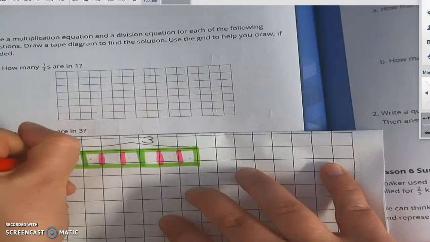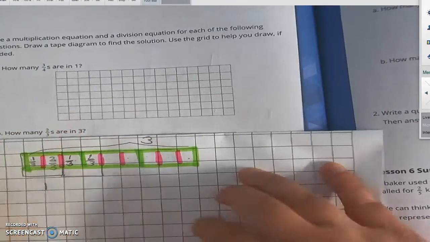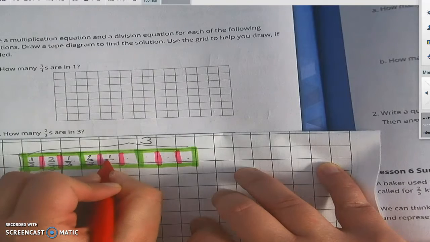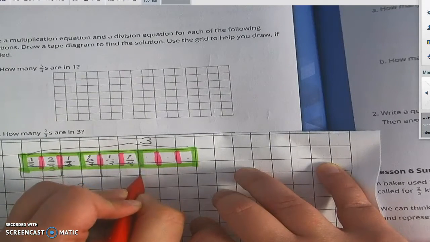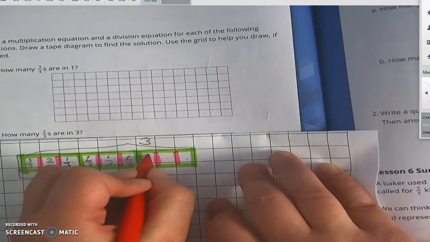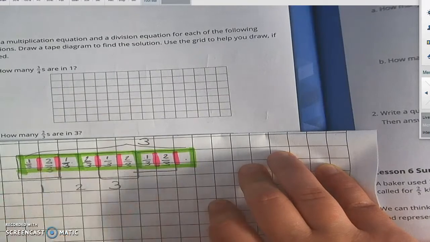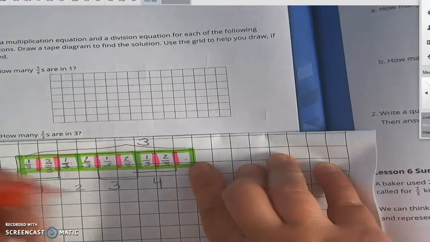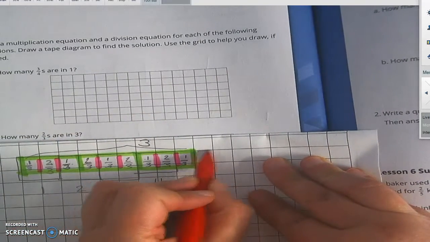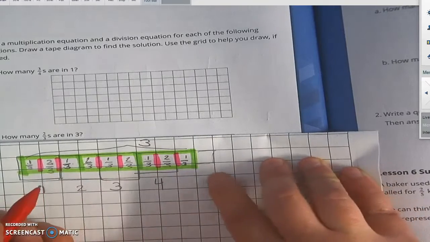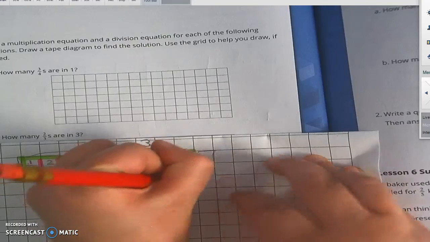I have another 1/3, 2/3. That's a second group of 2/3. I have another 1/3, 2/3. That's my third group of 2/3. I have another 1/3, 2/3. That's my fourth group, and then I have just another 1/3. So if I had another ghost one over here, that would be a full group, but since I only have 1 out of the 2 pieces, this is going to be 1/2.